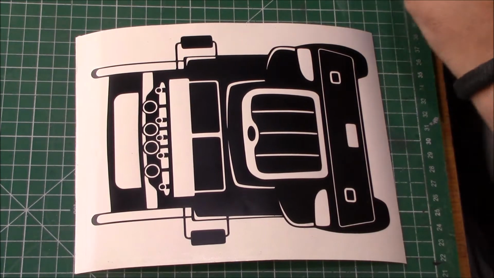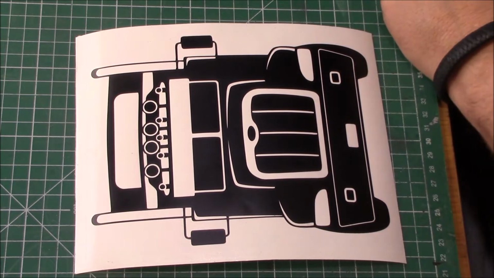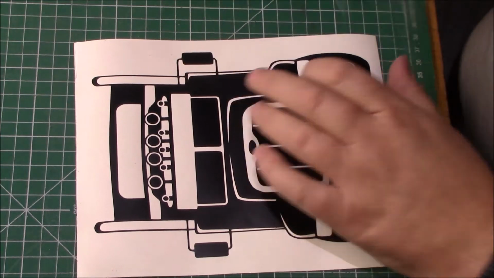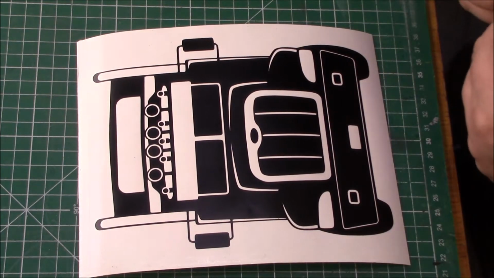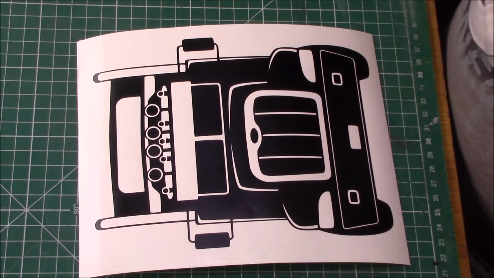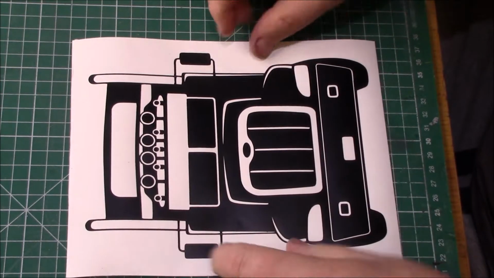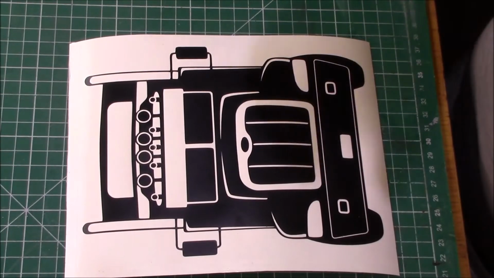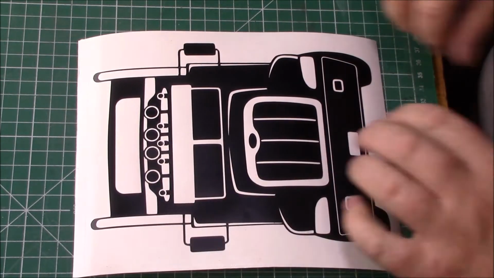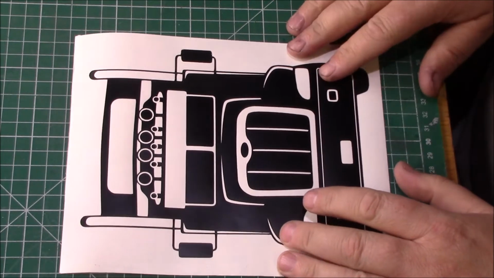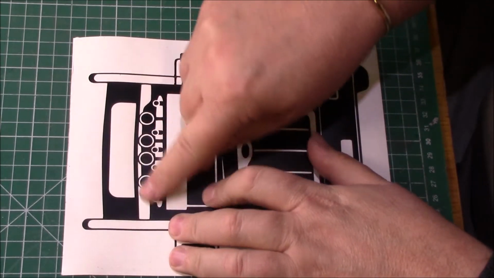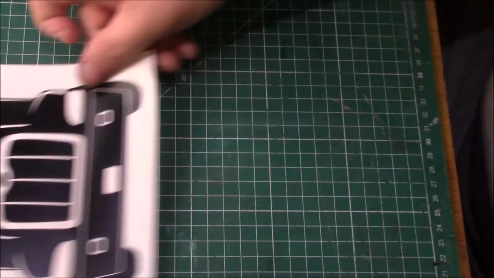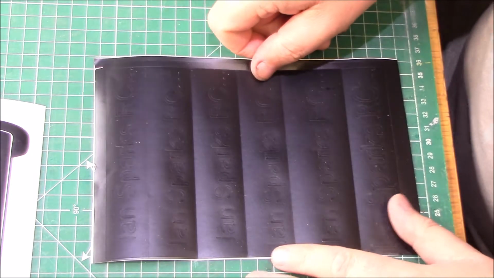So that is now, nope, I just noticed a bit that I missed. There you go. So that is cut and weeded. And now you can see exactly what it's supposed to be. Now if you get really clever, you can start doing other bits and overlay it if you wanted to. I wouldn't attempt to try and put anything on that because it's tiny. But that should give you an idea of how easy it is to make your own.